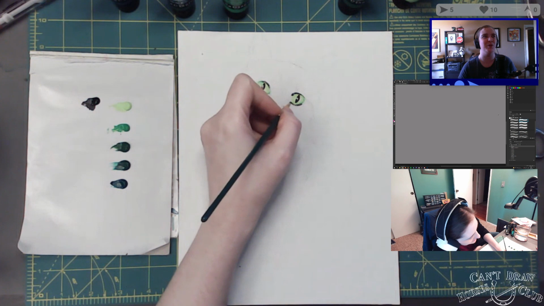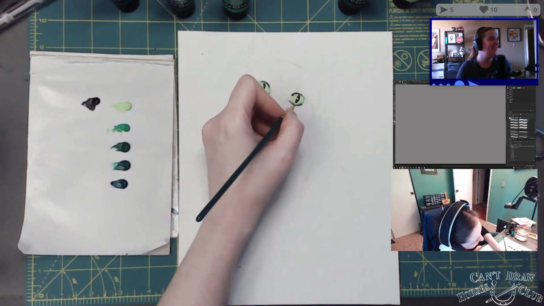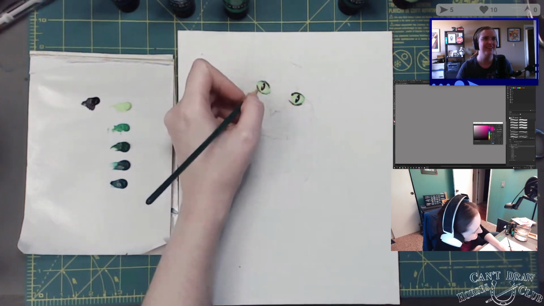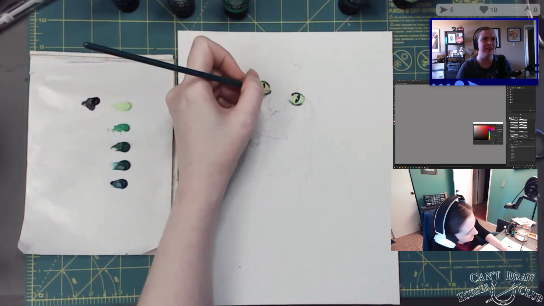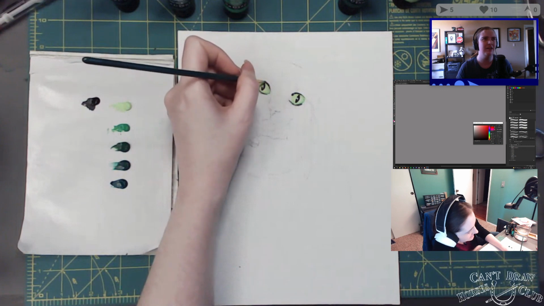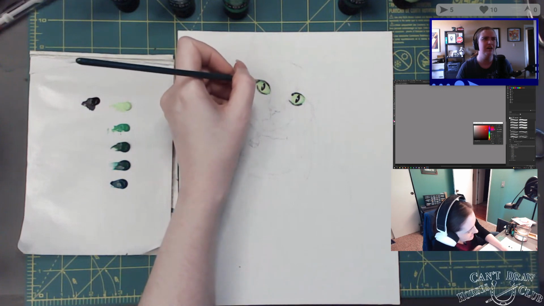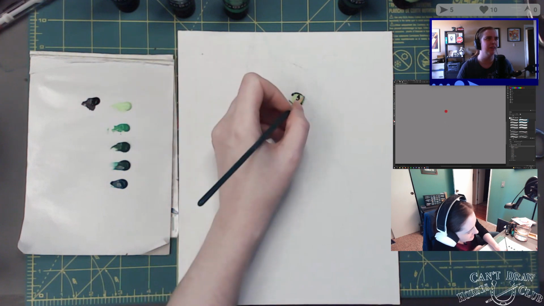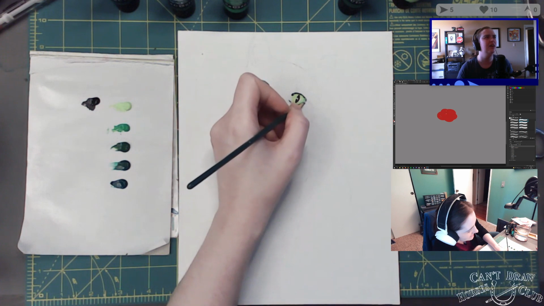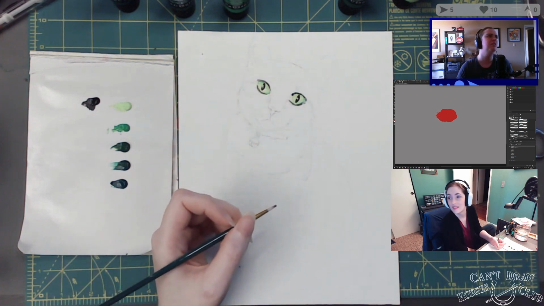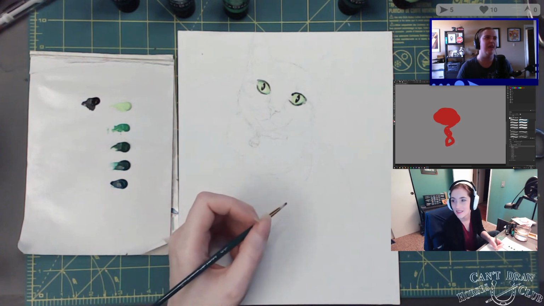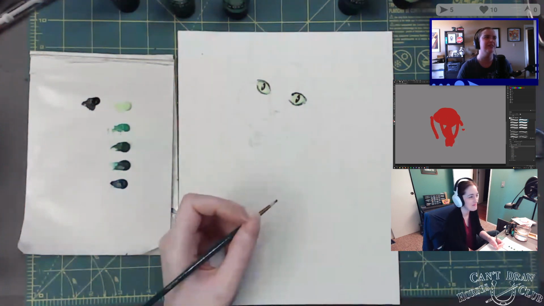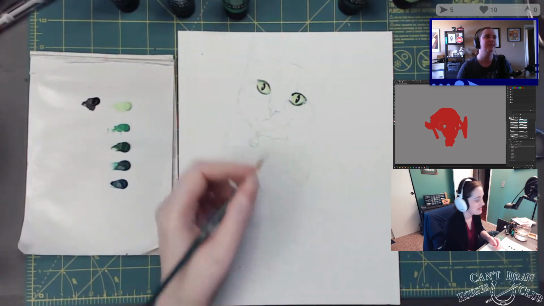Well, we all know it would be a blue cat anyways. That's true. Just very dark blue. So it's trustworthy. All right. So I gotta pick a red I like. I don't like that one. It's not incredibly saturated. That's kind of blood-like. Blood. Blood. Blood. There we go.